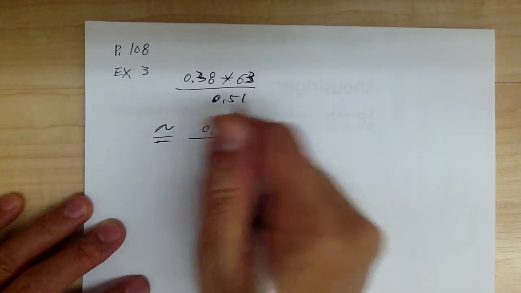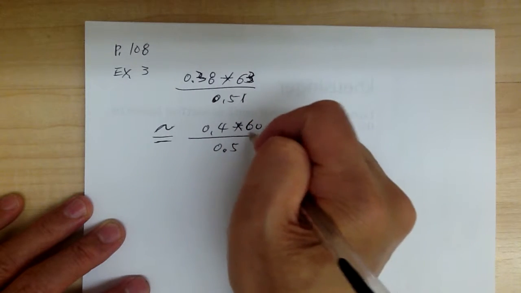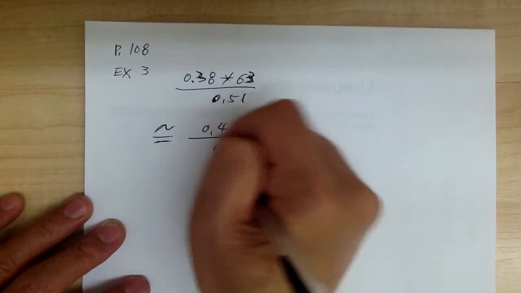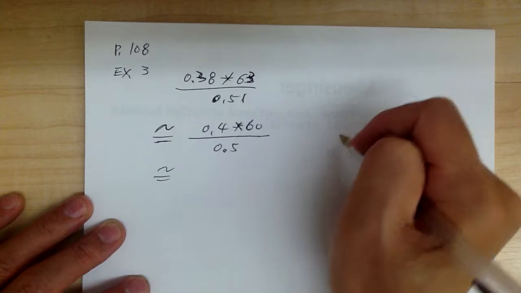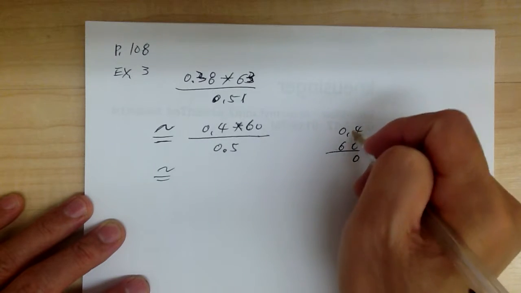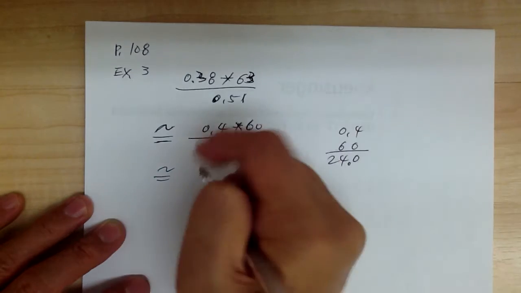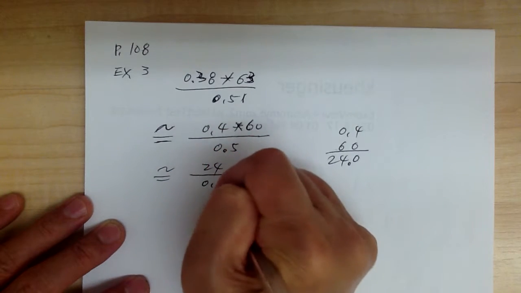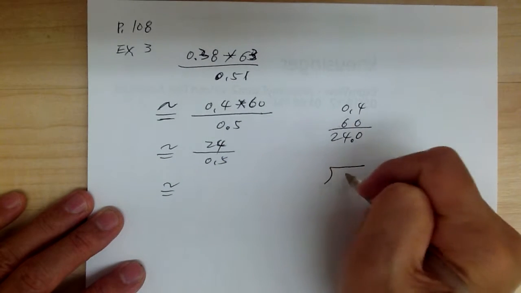Now you can multiply this first, right? So this is approximately equal to 0.4 times 60. So it's 24 with 1 decimal place. So this becomes 24 over 0.5. Now you have to do the division.